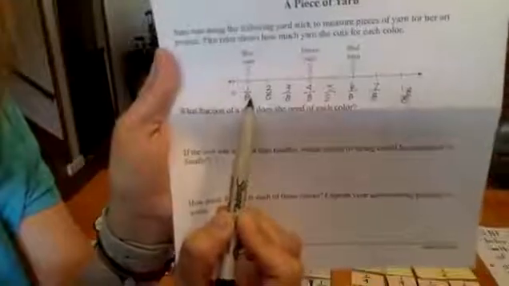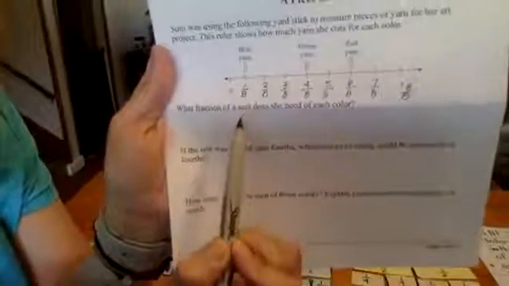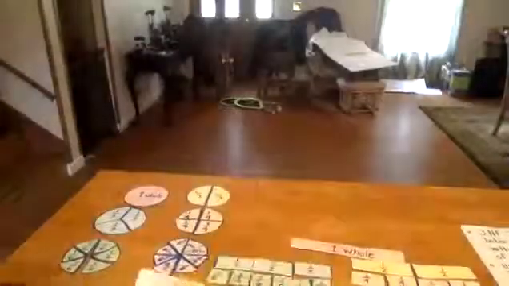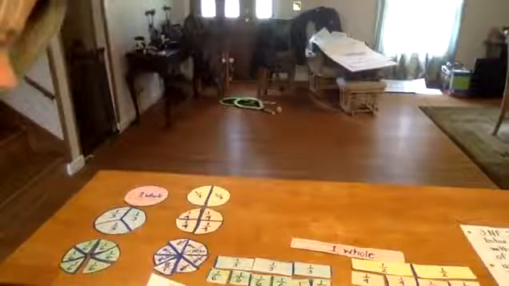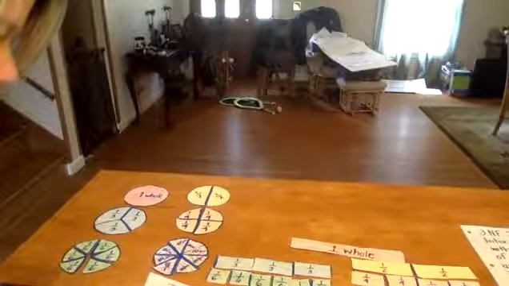Let's look at the blue first. So the blue, if we look on our number line, she needs 1/8 of the yarn to be blue. So on our paper, we're going to put 1/8 blue. Okay.